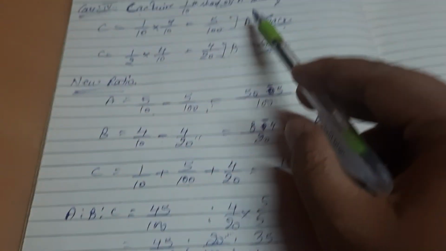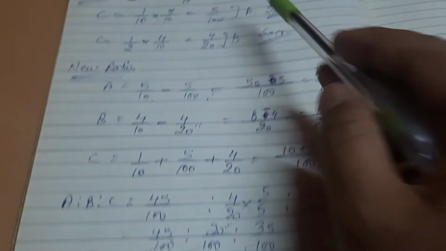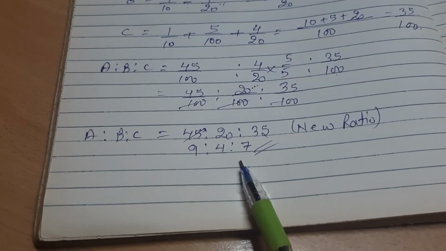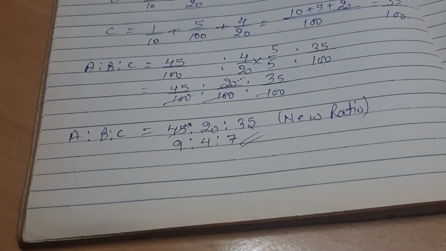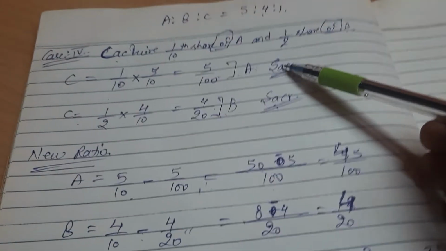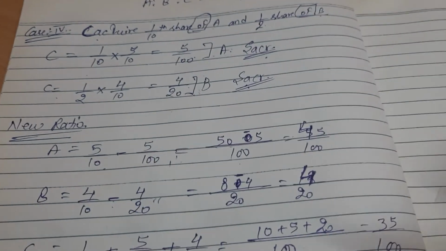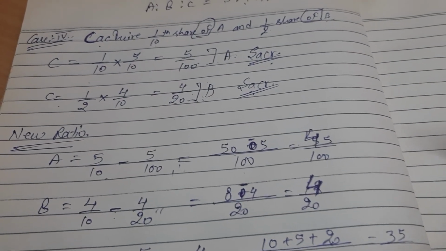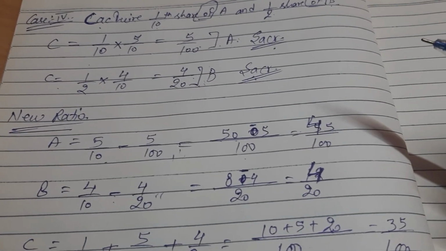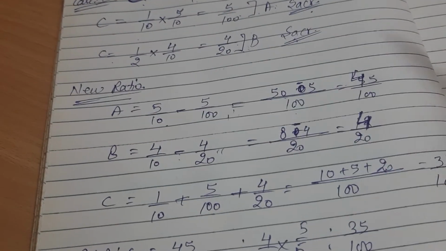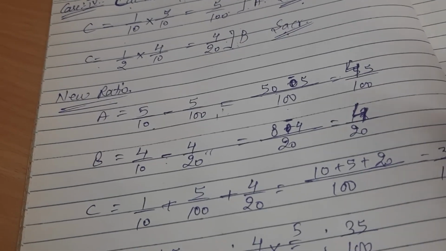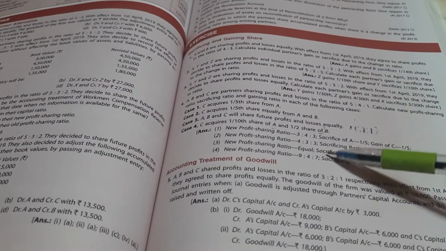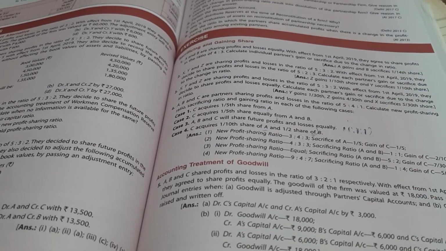So we already have the old ratio as 5:4:1, and the new ratio we have calculated in this fourth case is 9:4:7. After that you can calculate the sacrificing ratio, which becomes these amounts. You can check it also. I hope it is clear to you all, and keep these points in mind, because we have to use them in the remaining chapters also. I hope you can cover these 4 questions as well as illustrations related to these also. Thank you.